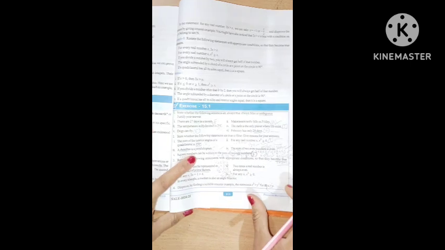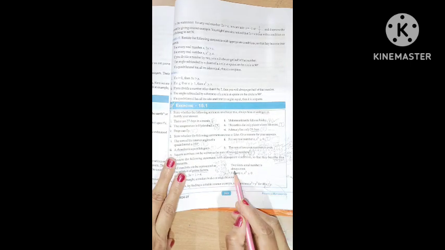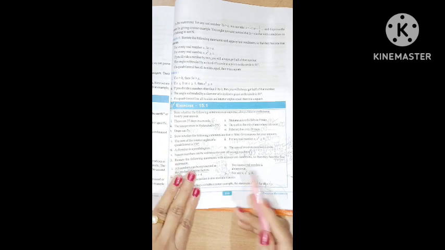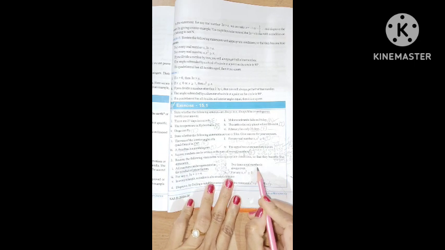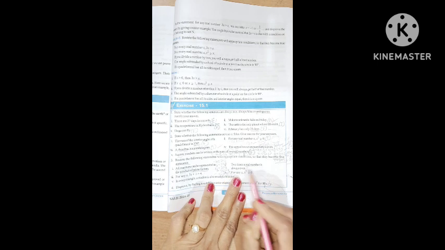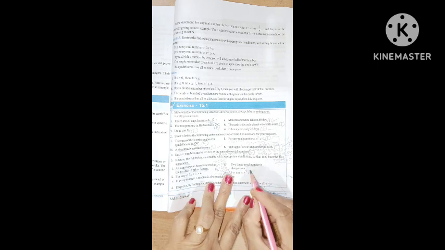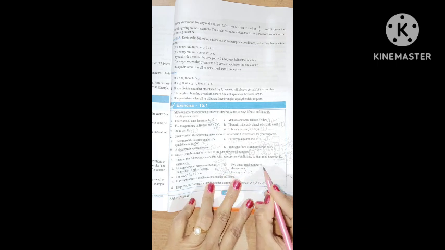Next, the second one: 2 times a real number is always even. Do you know real numbers? Real numbers contain all numbers. So is it always even? Once check it.